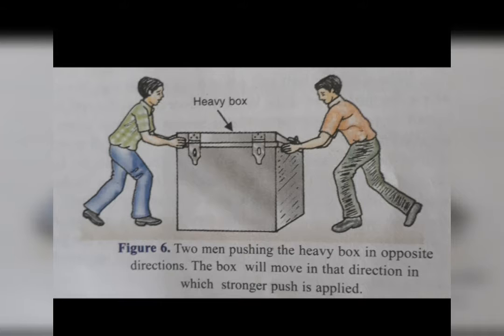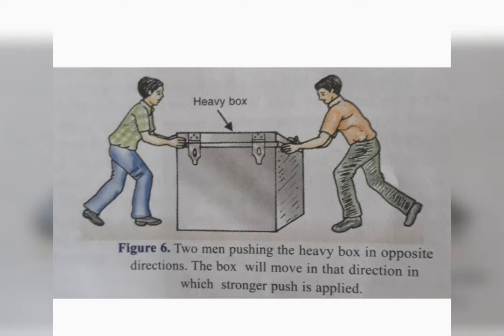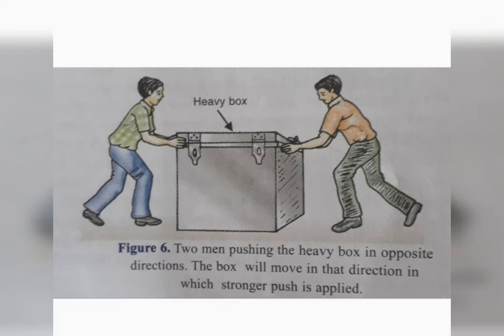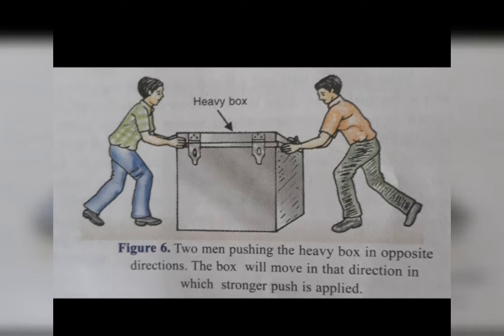So the box will move very slowly in this case, because the net force which is acting on the box is equal to the difference in the magnitude of the two forces applied by the two men, and the net force is small then. Suppose one person is applying a force of 10 newton and the other person is applying a force of 8 newton, in the opposite direction, right?